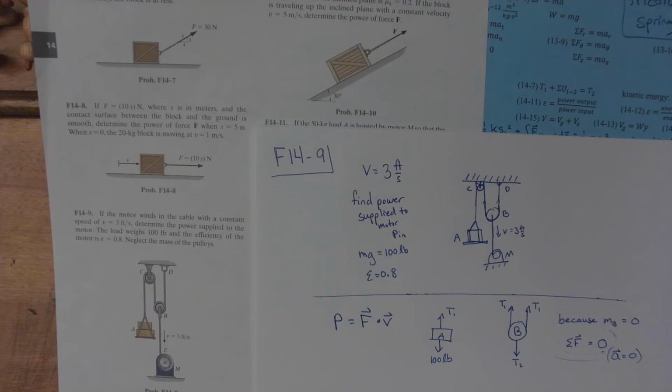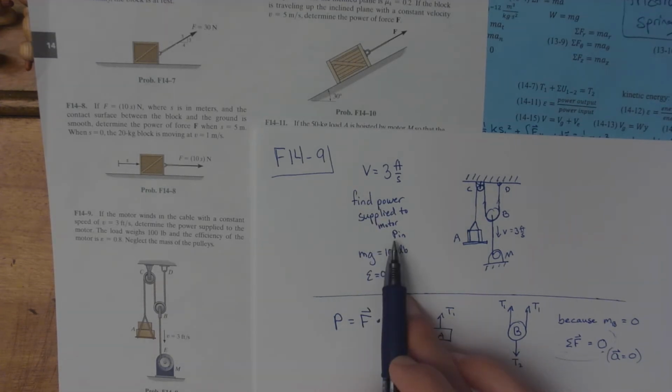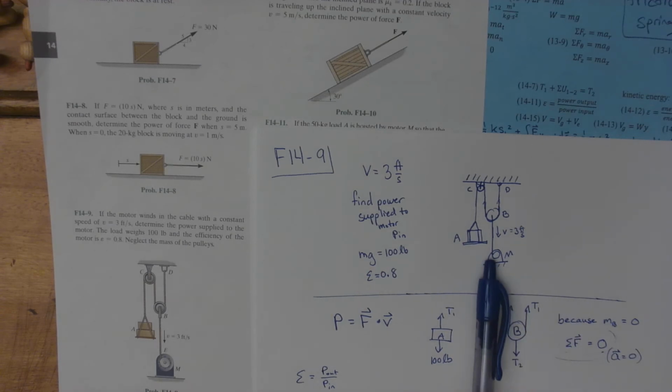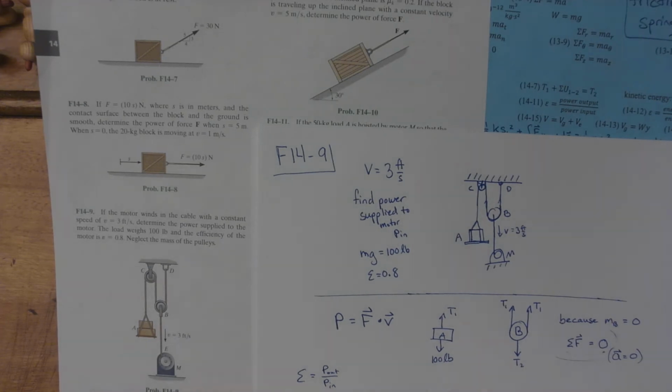So now that I have my free body diagrams, let's go back and look at what I want to calculate here. So I want to find the power supplied to the motor, and I know the efficiency is equal to P out divided by P in. So I want to find P out for the motor, which will be the force here, which the motor exerts on the cable, which is T2. So that's T2 dotted with v.